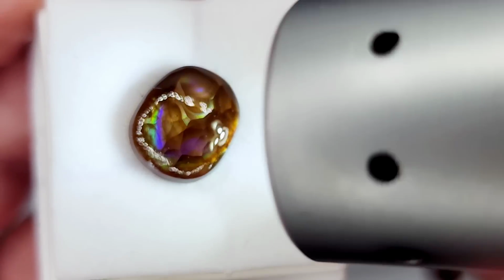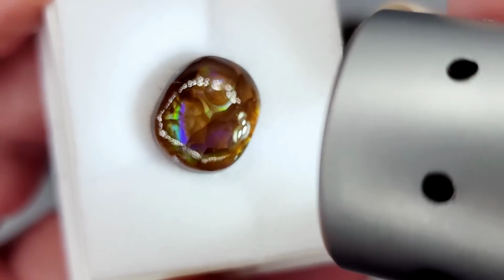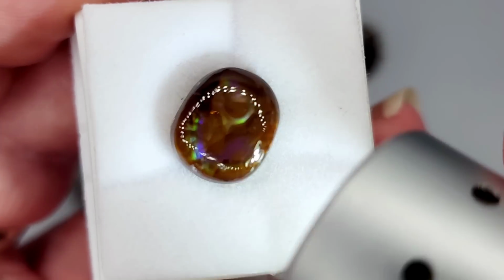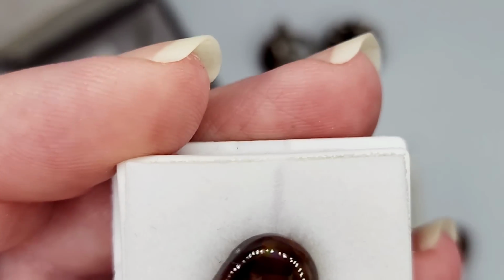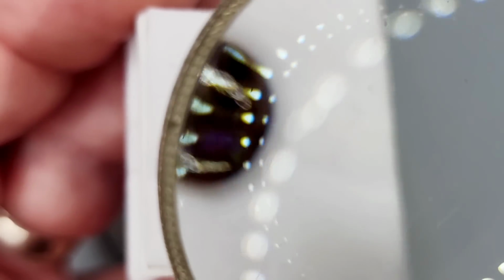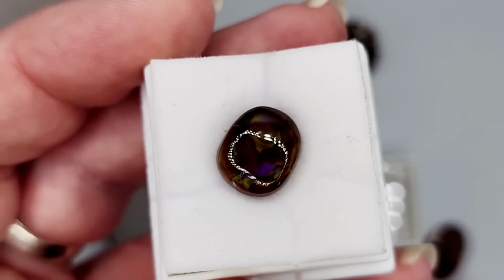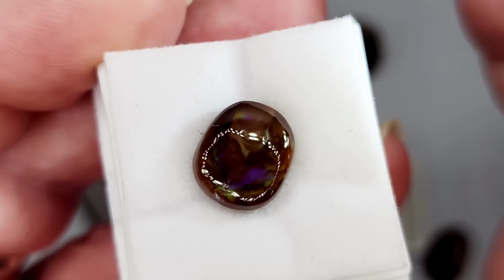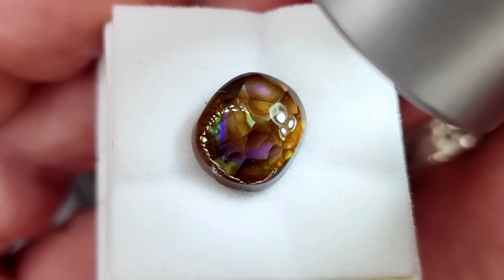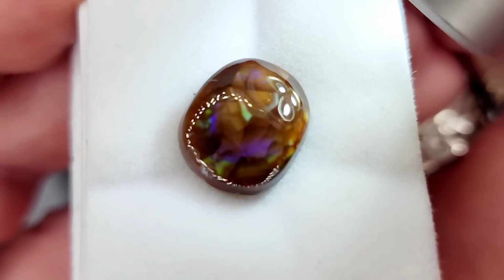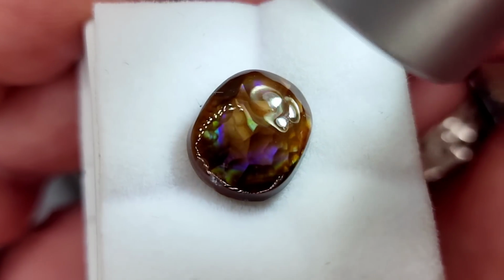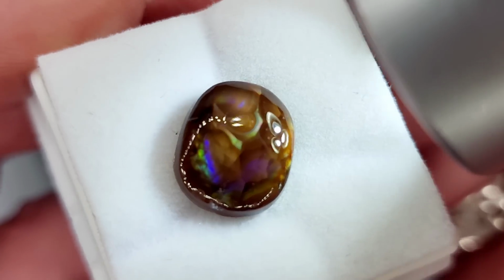Look at that purple and electric blue. I wish I could get in closer on this. Let's see if we can take a loupe in on this and see if we can light this up for you. No, the loupe isn't going to really do much. Nope, it's not going to do what I thought it was going to do. So I will add that to the blooper reel. Let's see, let's get in there. There we go. Look at those electric blues and purples and lime greens.